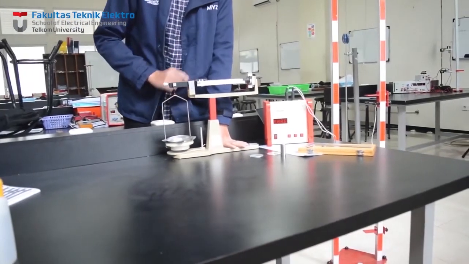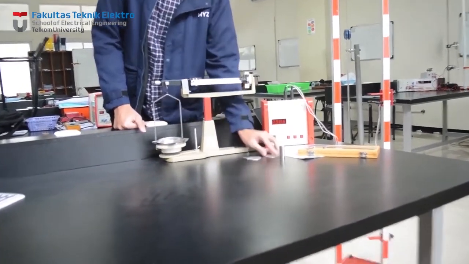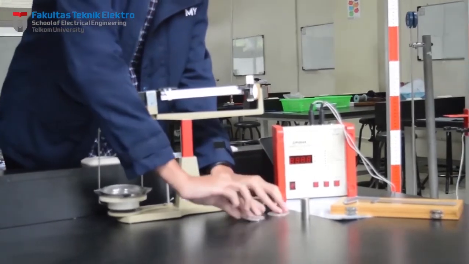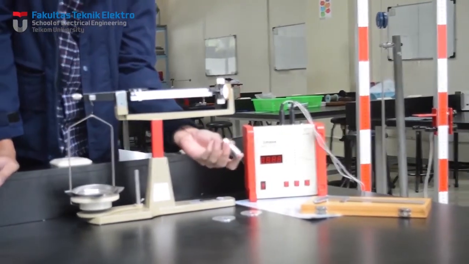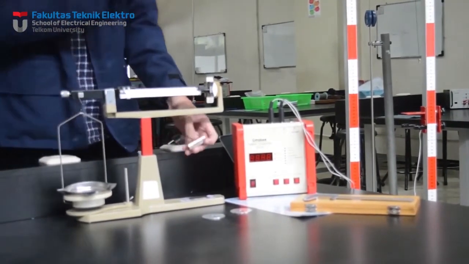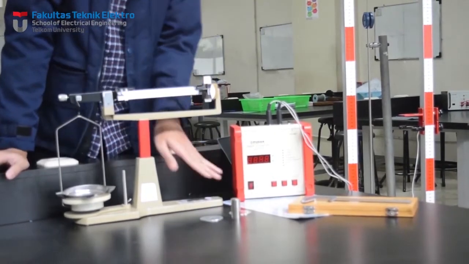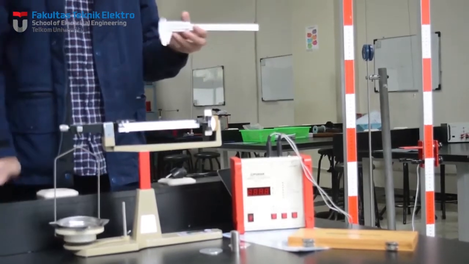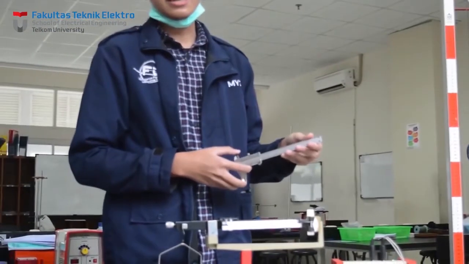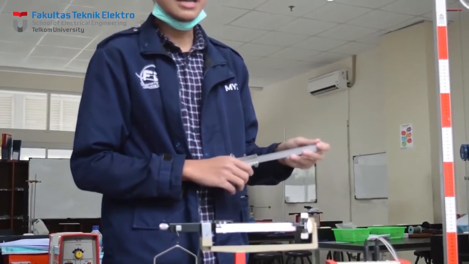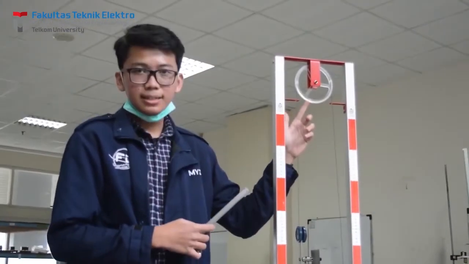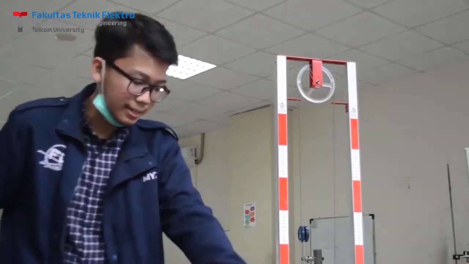Hereinafter, we have the triple beam balance that we will use for measuring the mass of the 2 extra loads and also the main loads. The loads we will install on the Atwood machine. Next, there is a Vernier Caliper to measure the diameter of the Atwood machine pulley. Therefore, we can calculate the value of the moment of inertia.